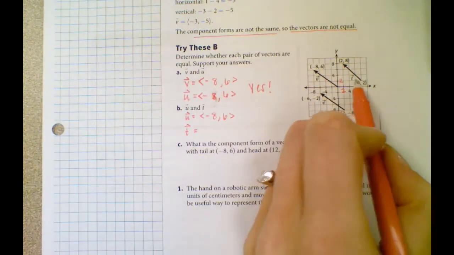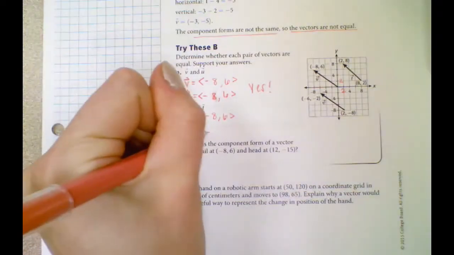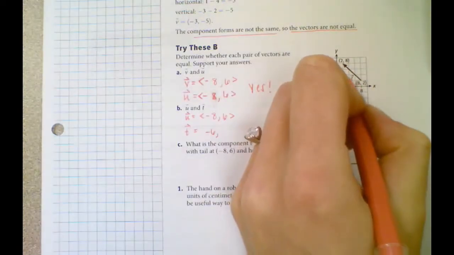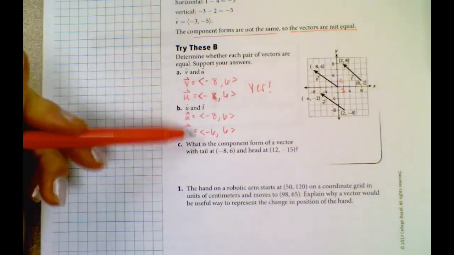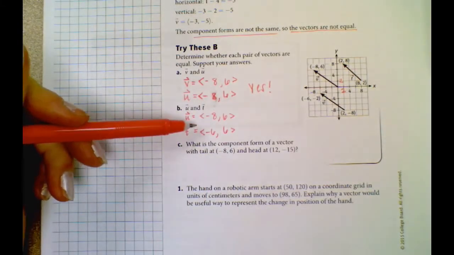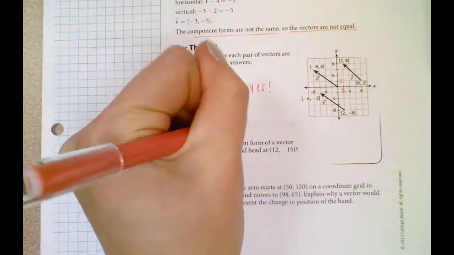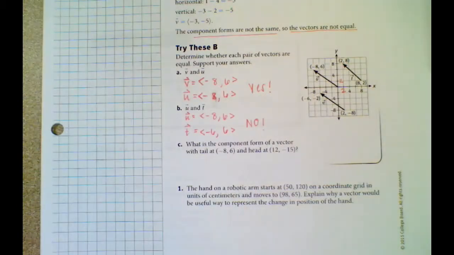So let's see here. We go 2, 4, 6 in the negative direction, and we go 2, 4, 6 in the positive direction. So looking at these two component forms, these are not the same because the a values are different. So this would be no, not equal. Okay? Alrighty.